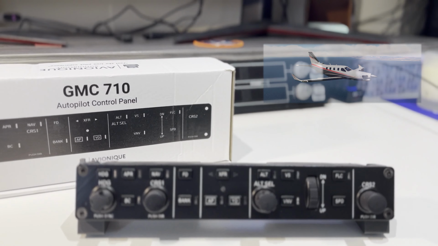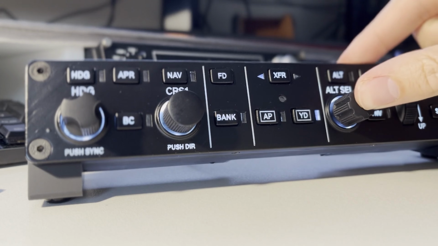Now in my opinion, it's really solidly built with nice tactile clicks on all the buttons, and the rotary buttons can also be pushed in too.